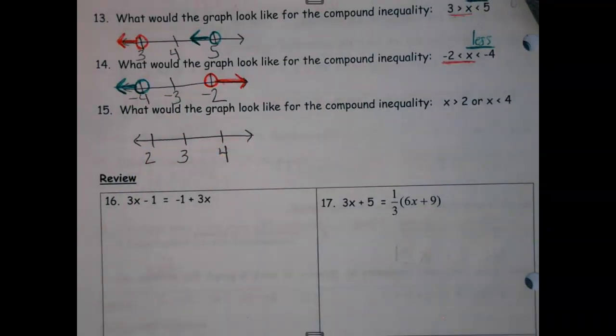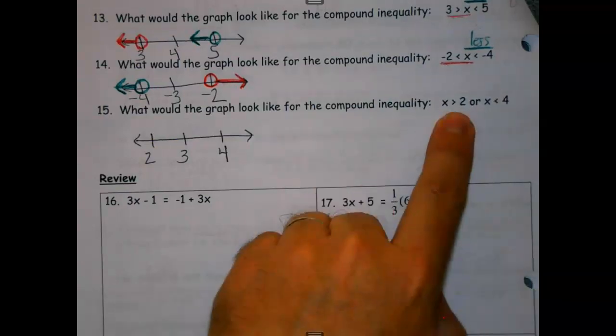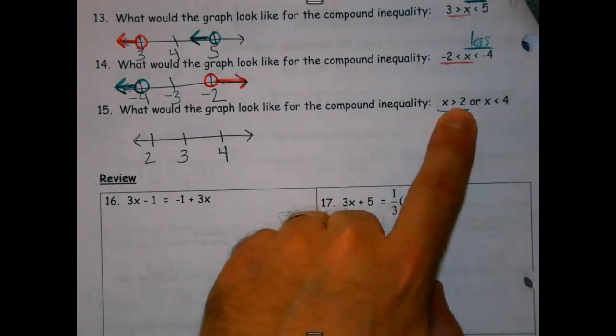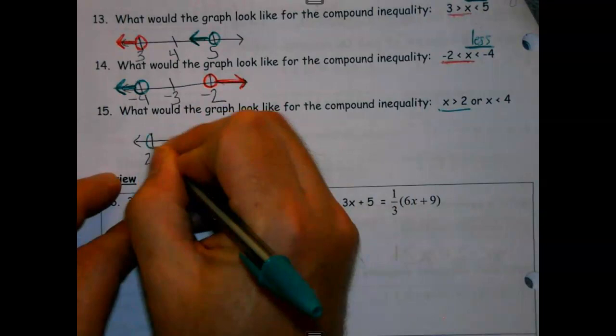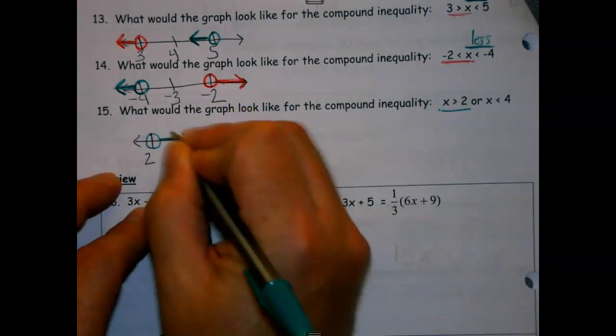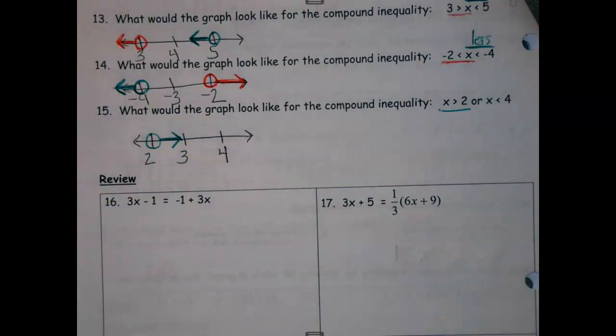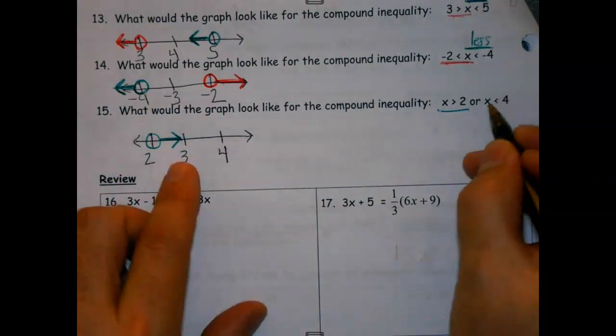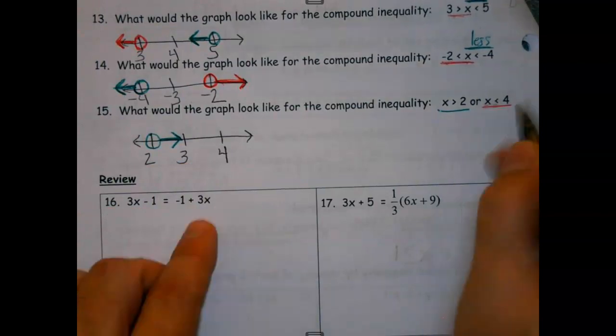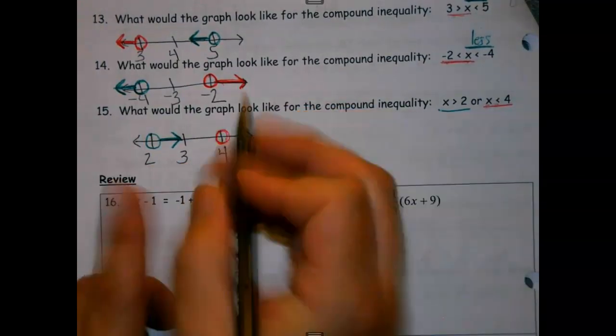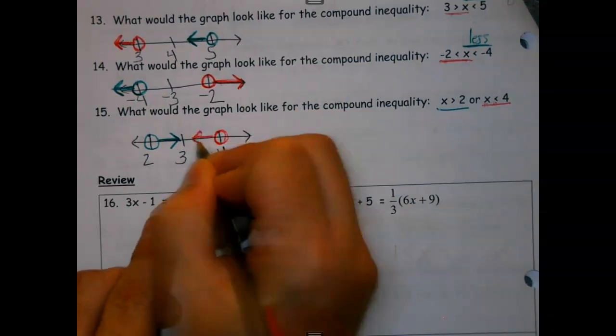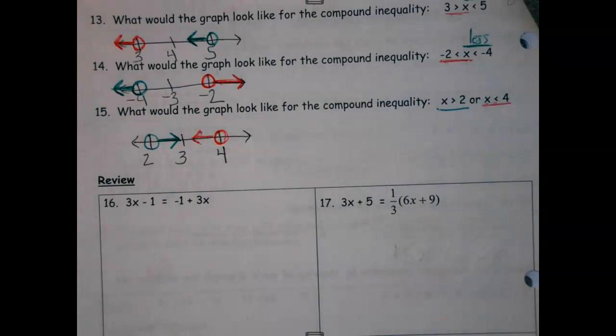Last one, and I will give a couple of hints on the review and you'll be good to go, I'm hoping. x is greater than 2. We're eating the x. Or x pointing at x is less than 4. Now here's the weirdest one of the group. Normally I would look at 15, you're like, okay, the arrows are going to crash into each other. It looks like the ands from yesterday. But wait a minute. It says or, it doesn't say and.